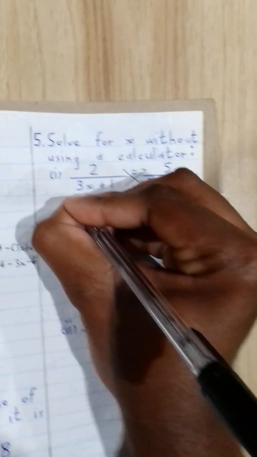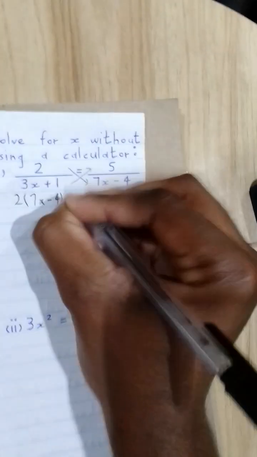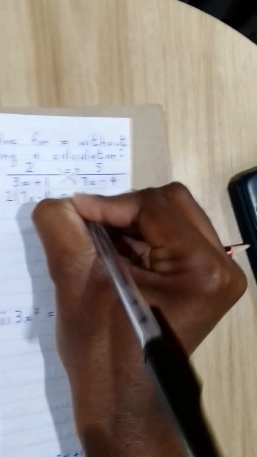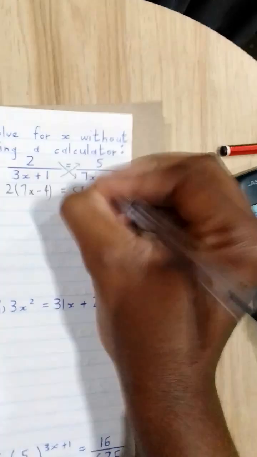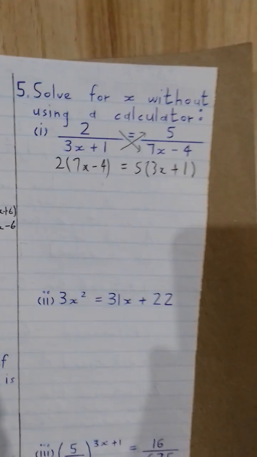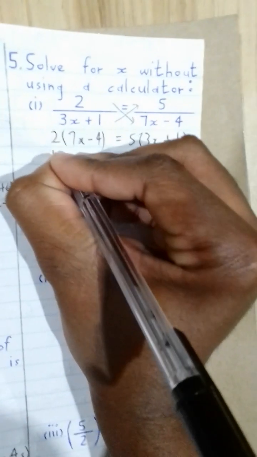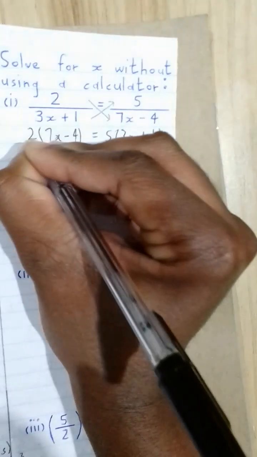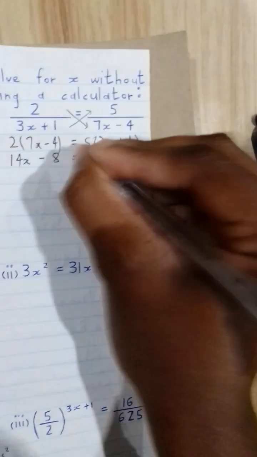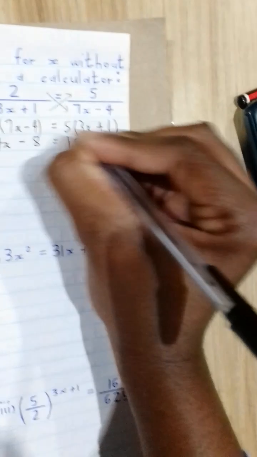It's going to be 2 times 7x minus 4 is equal to 5 times 3x plus 1. 2 times 7x is 14x. 2 times negative 4 is minus 8, is equal to 5 times 3x is 15x, plus 5 times 1 is 5.